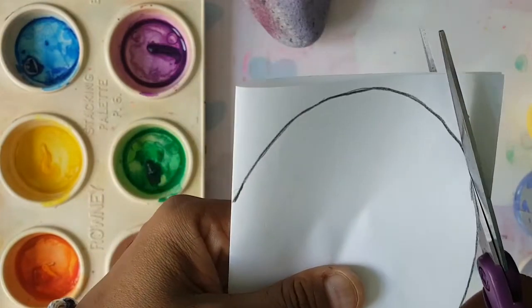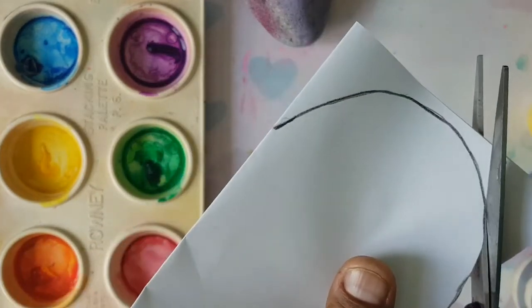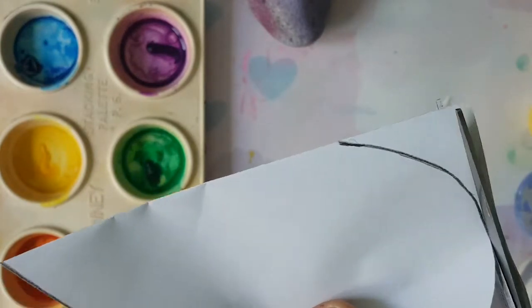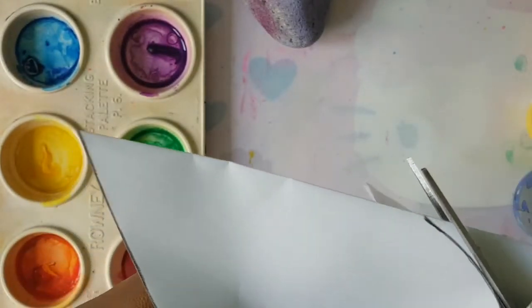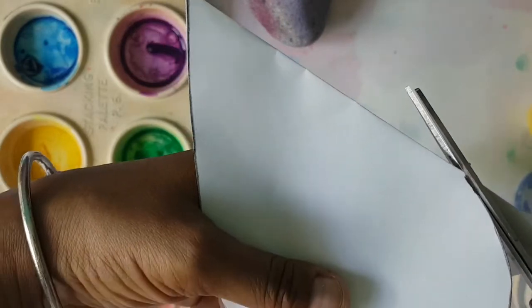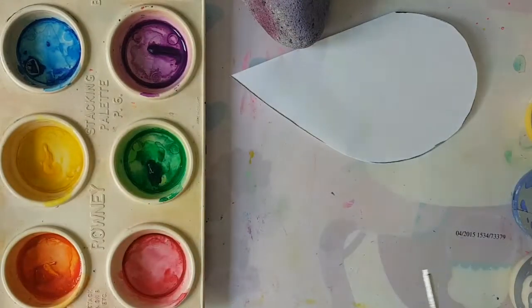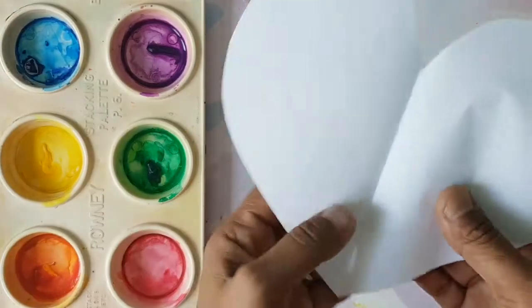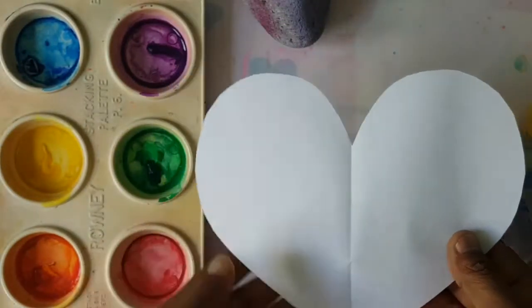You have to be very steady with the scissors, and then once you open up, it should be a lovely heart shape like this.